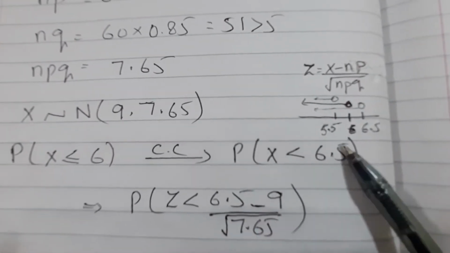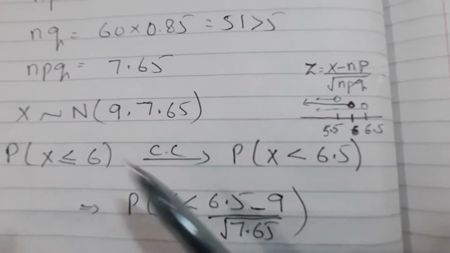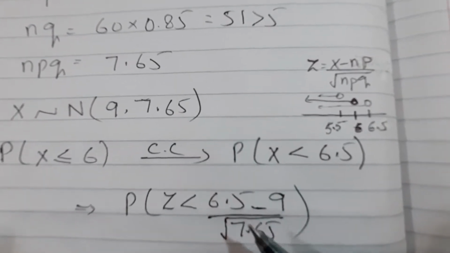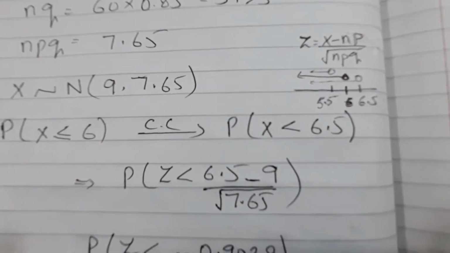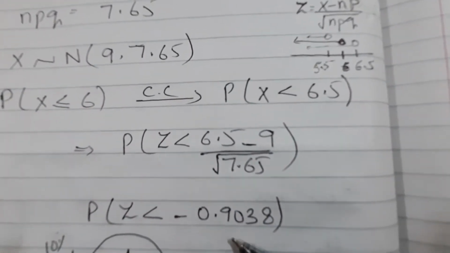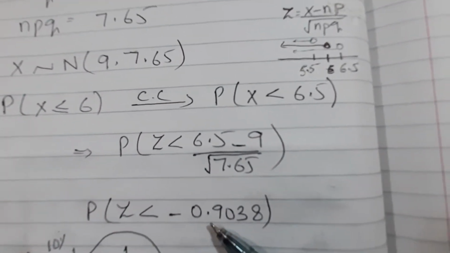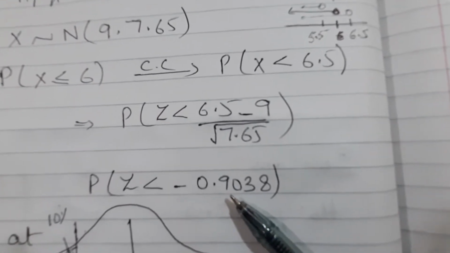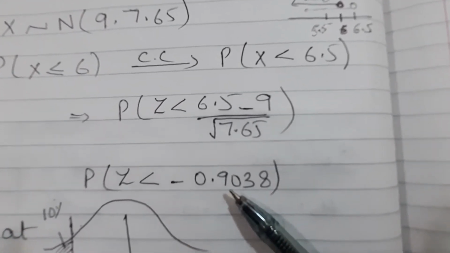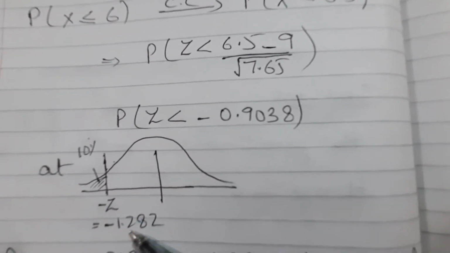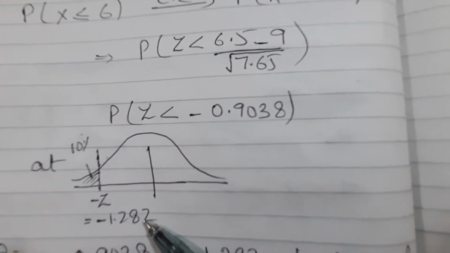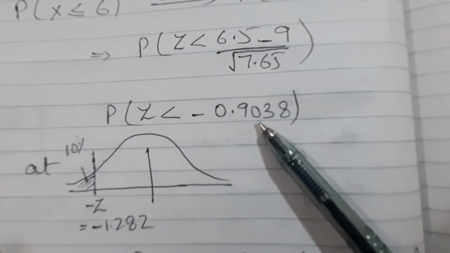So x is this value, mu is this value, and standard deviation is the root of this variance. After that, I got the z value, and then I will check, do I need to calculate probability? I don't need to, because at 10% the critical z value is minus 1.282 and my value is 0.9038.